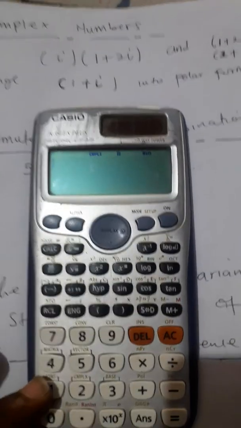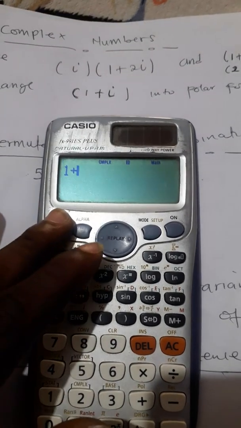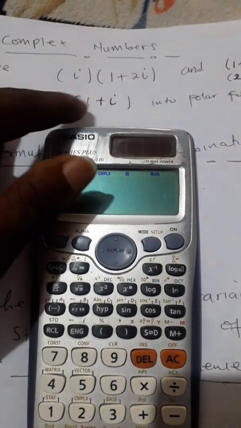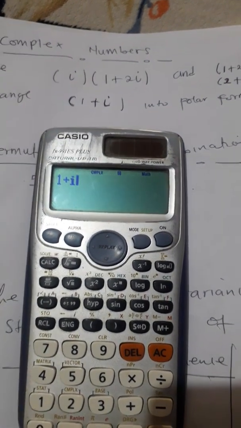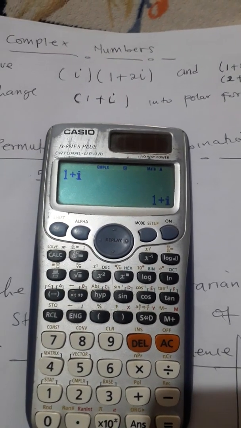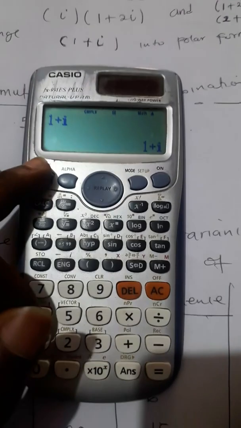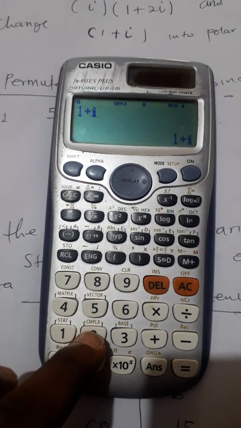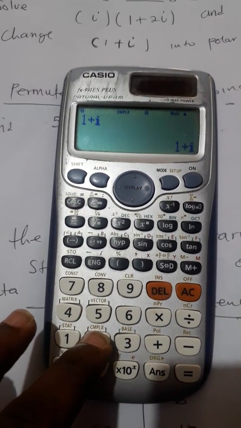What do I do? So we have a complex number, 1 plus i. This is the question you are changing to polar form. After punching this, I press equal to. If I want to know the polar form of this, I just have to press shift plus 2, which has the complex on it. The color of this 2 on top is yellow, so it has the complex on it.